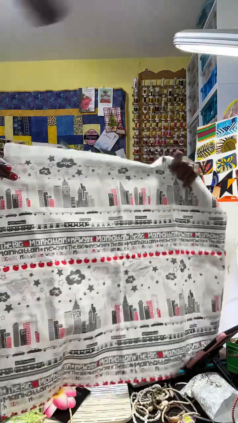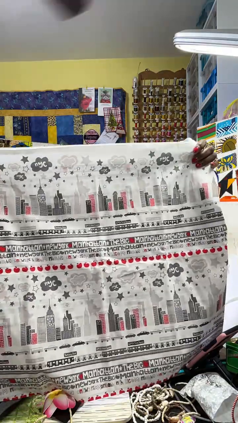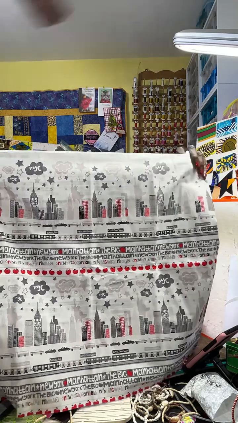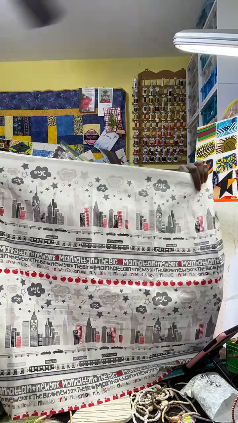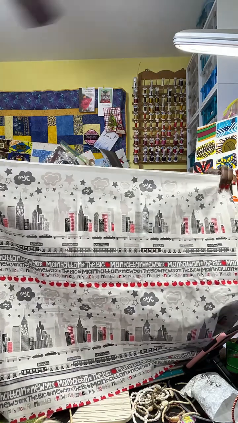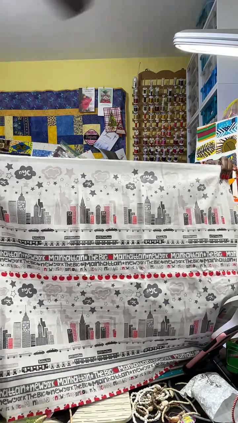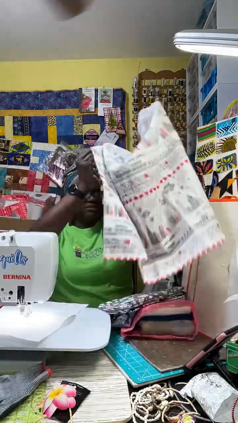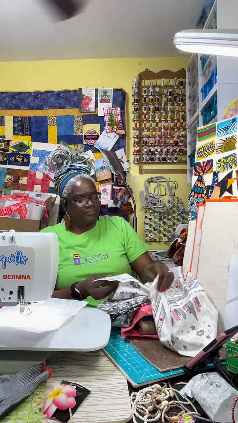I'll tell you what's on the selvage. The Big Apple, designed by Greta Lynn for Canvas, in association with Benartex. And this one is Skyline C, and it's $58.56. So Skyline C.